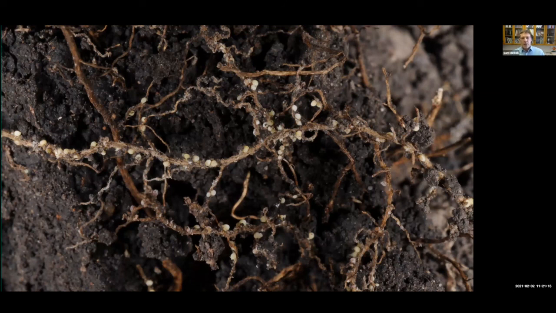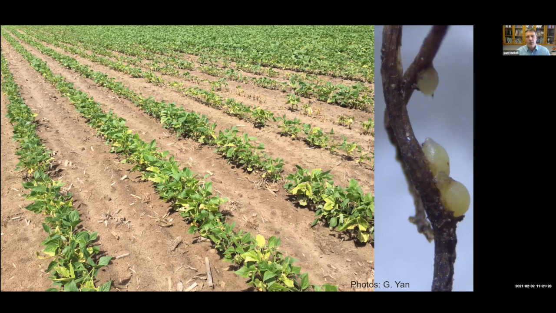This is a parasitic worm, and if you see it on the roots, you're looking at very small cyst structures, and this is the worm itself, and she's full of eggs. Each of these little cysts has about 200 eggs in it. We've seen damage on dry beans, and this is an image from a kidney bean field in central Minnesota, and I would expect we will see more of this in our production region as SCN spreads.